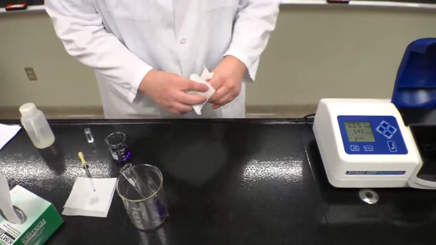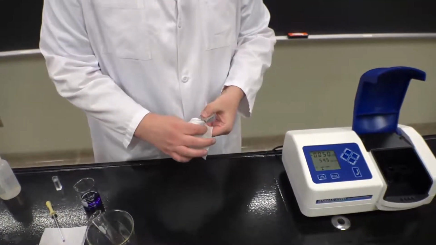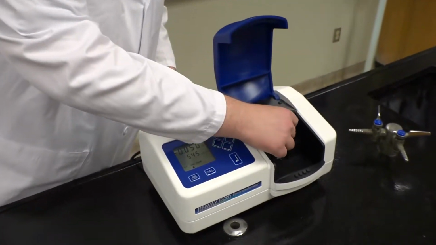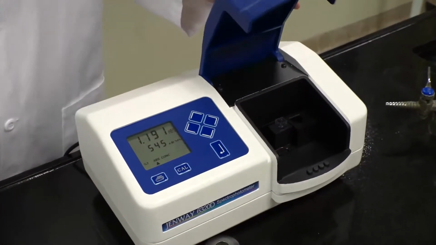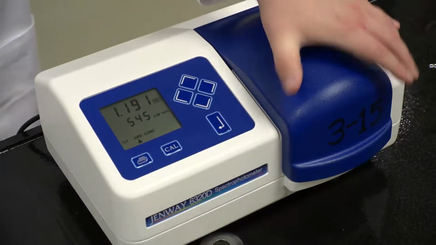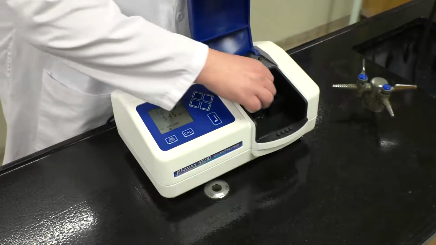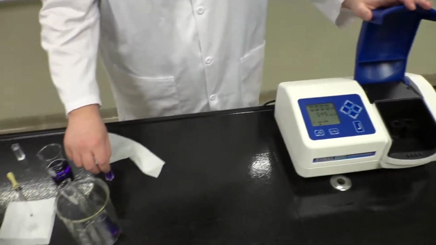First, wipe off the cuvette to remove any smudges or fingerprints. Insert the sample while ensuring it is facing the correct direction with the clear sides towards the beam path. Shut the spectrophotometer door and then record the absorbance reading in your notebook. Once this is done, simply remove the sample and continue with the experiment.